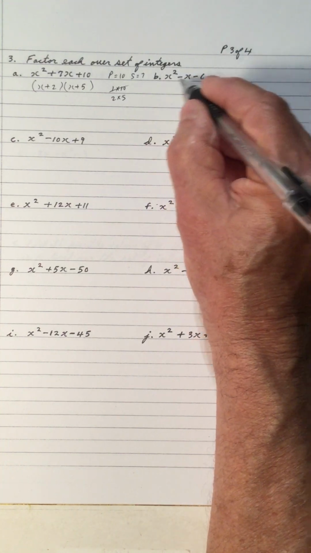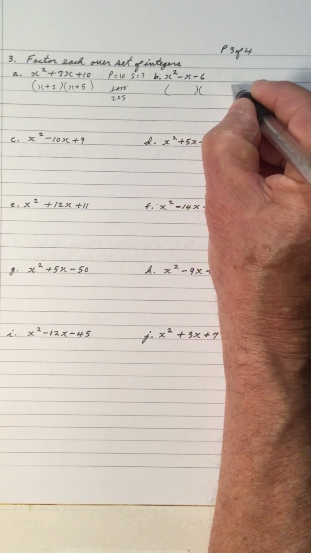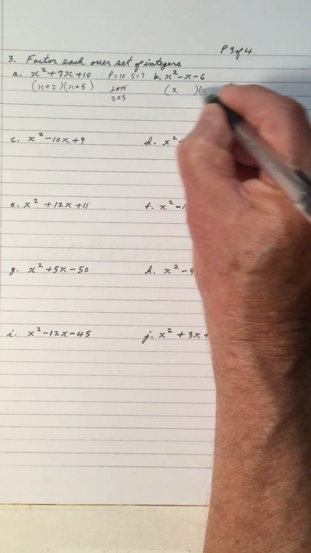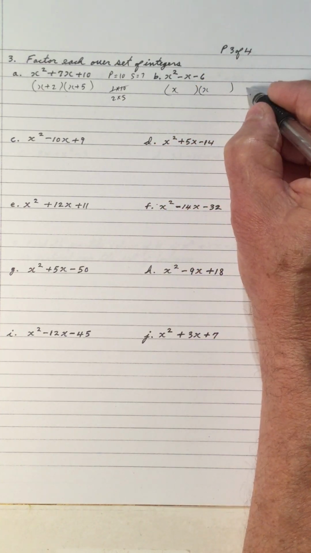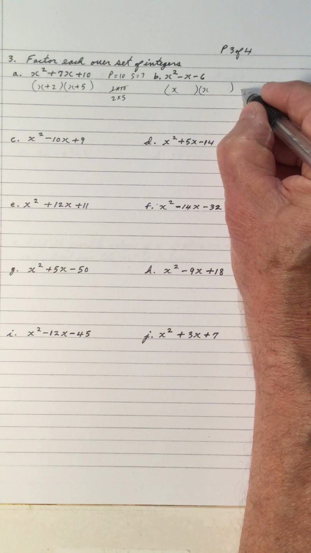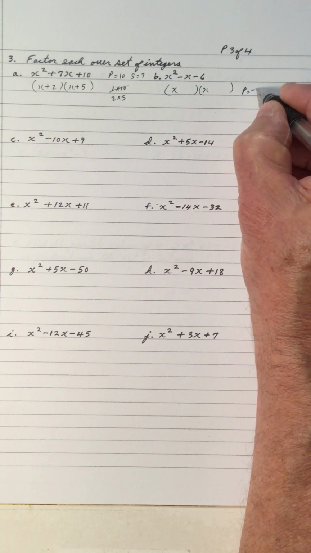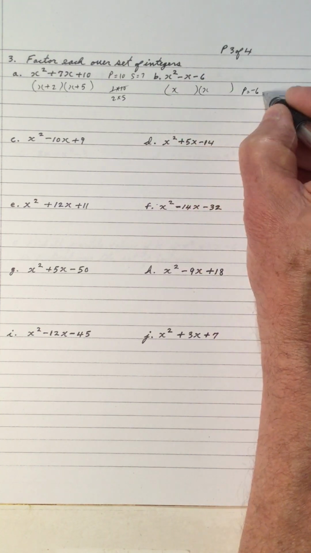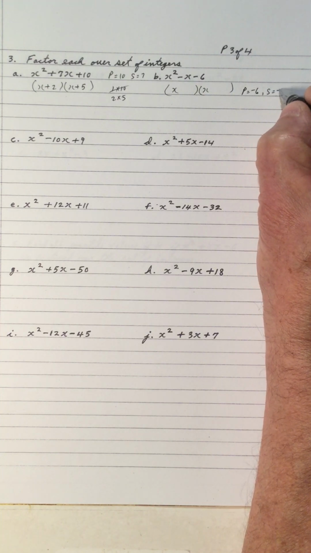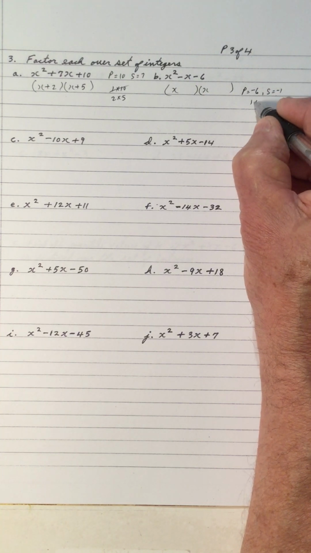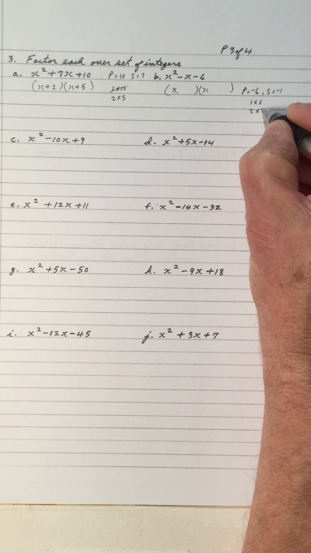And again, here we have a binomial, no GCF, so it's x and x. And the product is negative 6, and the sum is negative 1. So the factors of 6 are 1 and 6, 2 and 3.